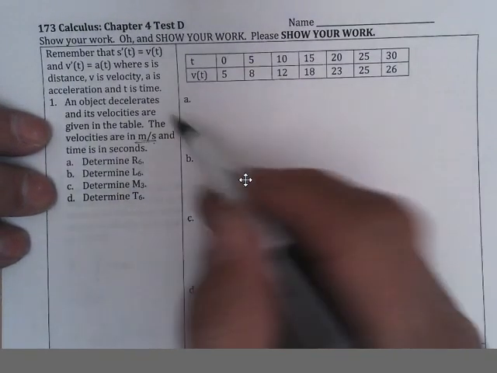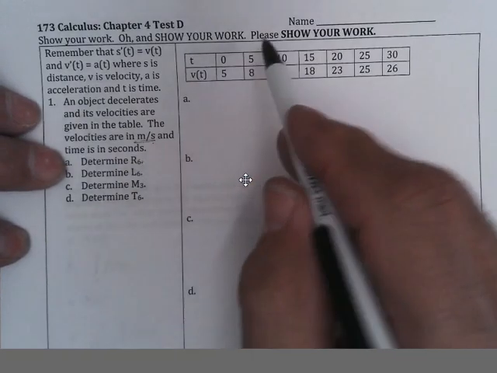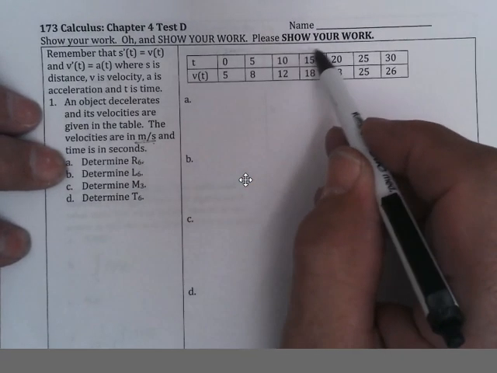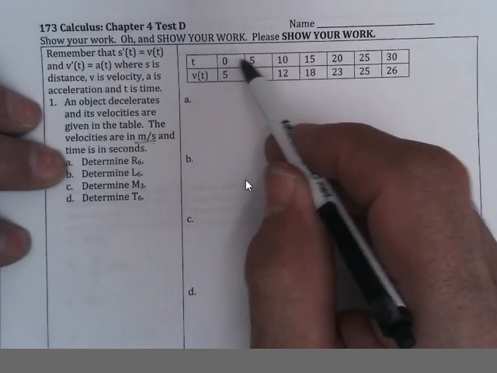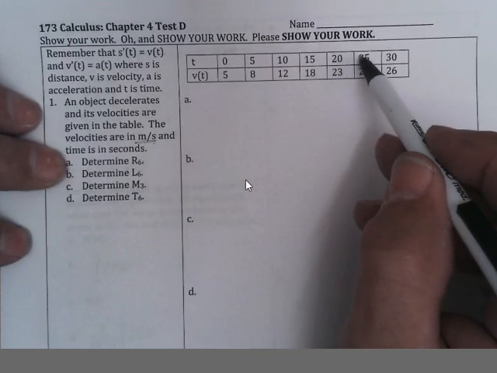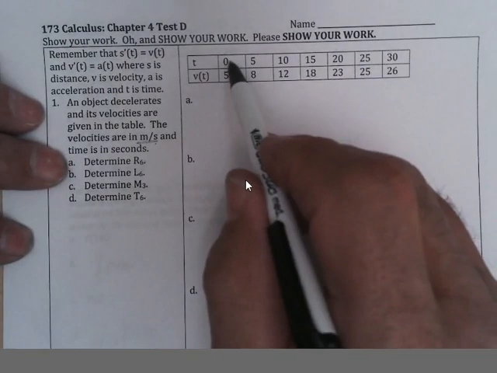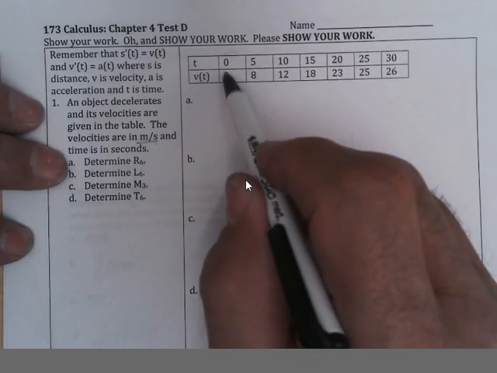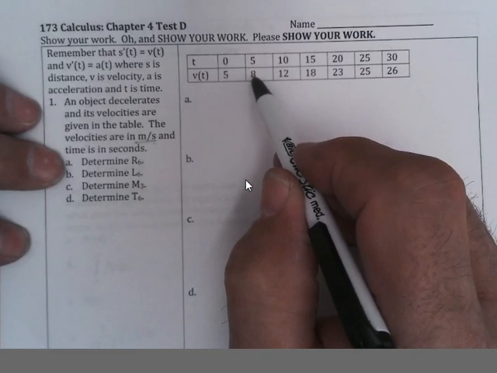So here we want to do the right hand 6. Well, there happen to be 1, 2, 3, 4, 5, 6 intervals here: 0 to 5, 5 to 10, 10 to 15, 15 to 20, 20 to 25, and 25 to 30. If we're doing right, over this interval we have to go to the right side, which is not 0 but 5, and go up, and that goes up to 8.